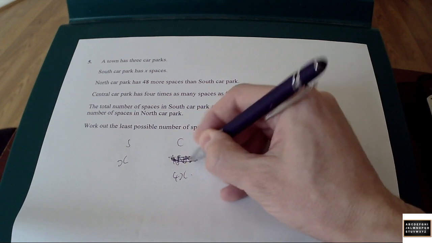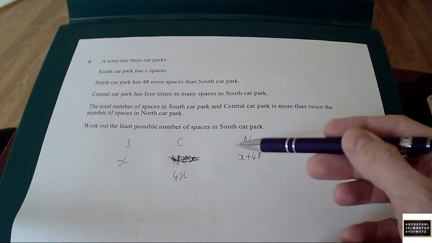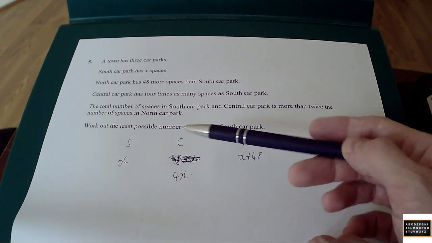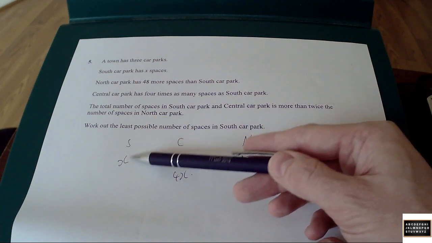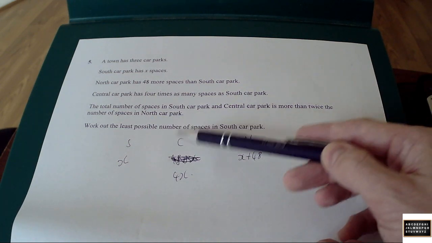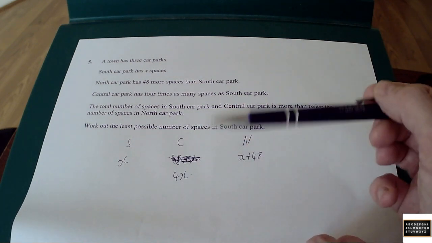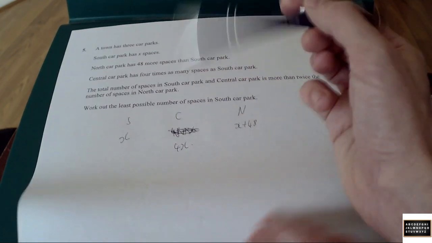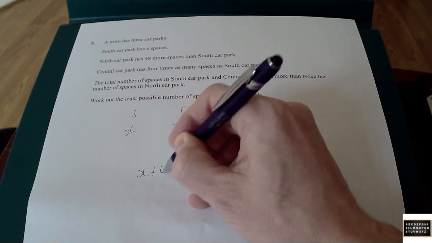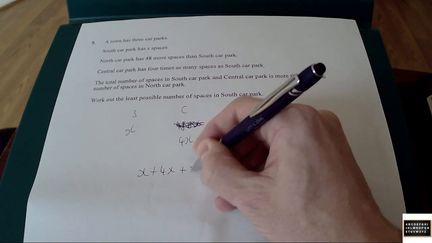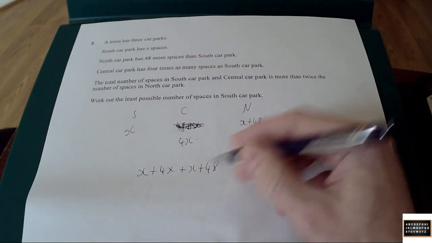So just making sure that you've got each particular section matching up with each of the 3 car parks. So just take that again. South is X, north is X plus 48, and central is 4 times as many as the south one. So that all checks out. It's asking for the total, so you add them all up. So X plus 4X plus X plus 48, you're adding them all up.